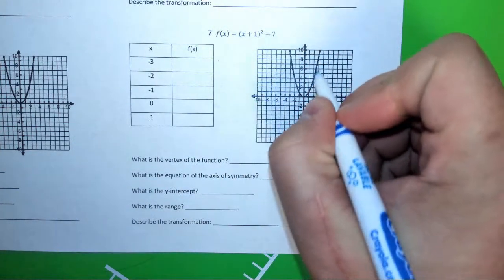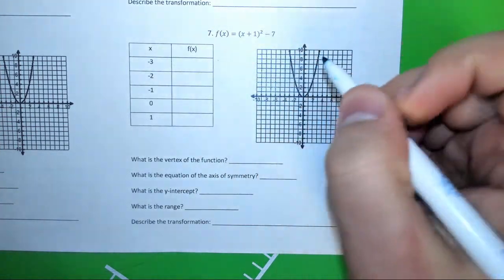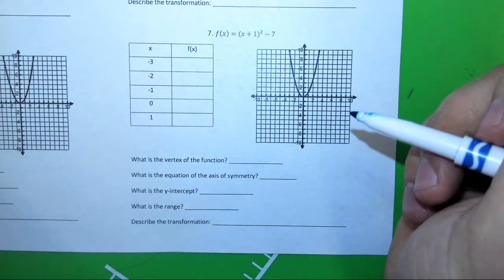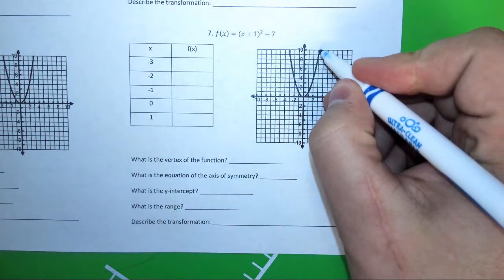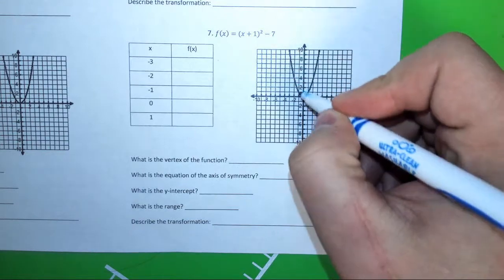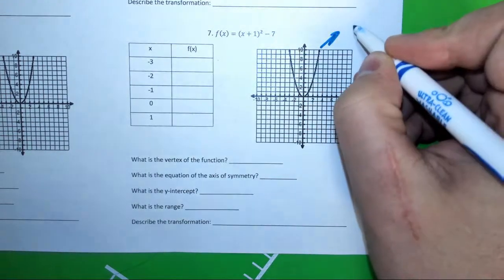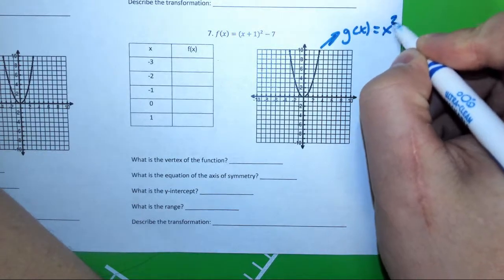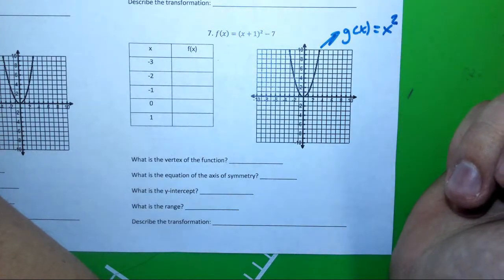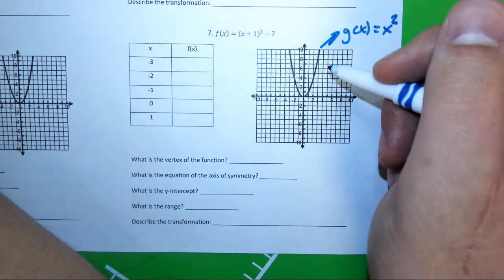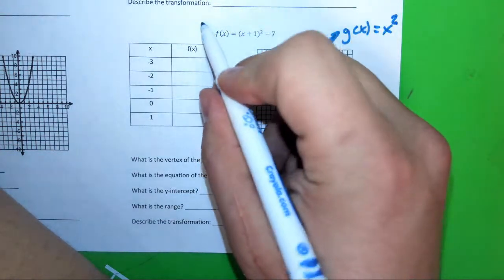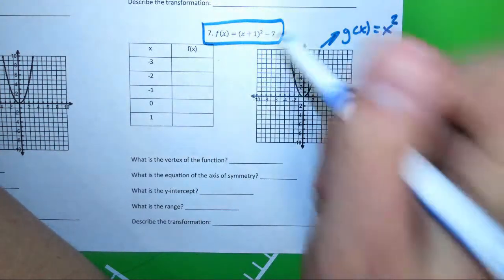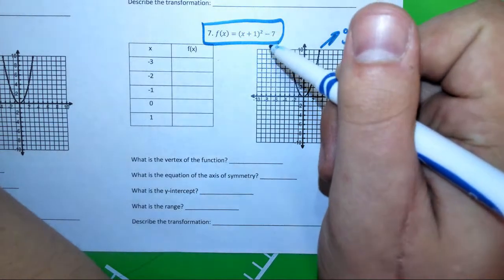This function they've given us is from the worksheet we did on Monday. It has the parent function already here for us. Let's call this g of x, g of x equals x squared. We're going to compare the parent function to what happens with this one.